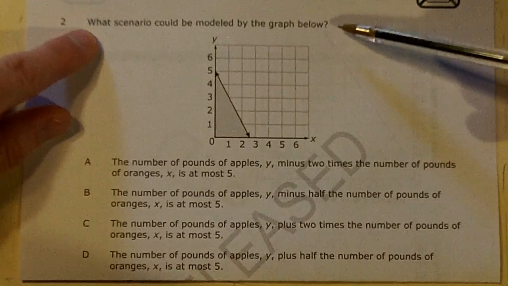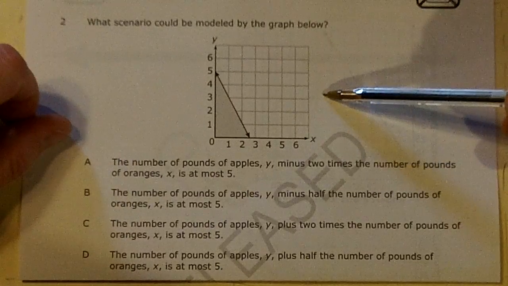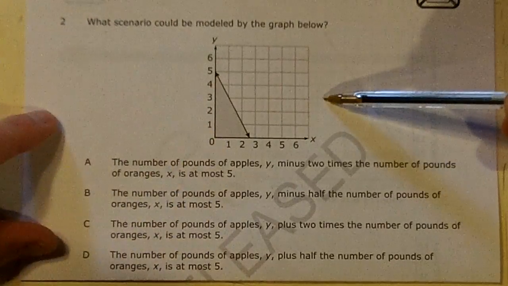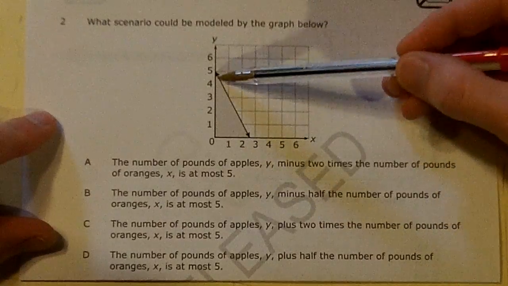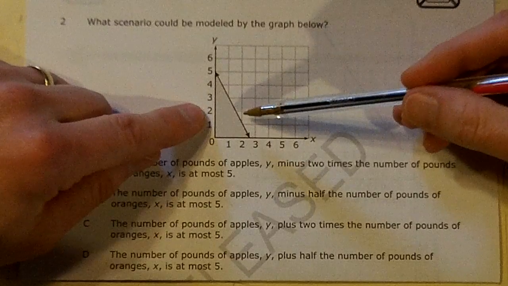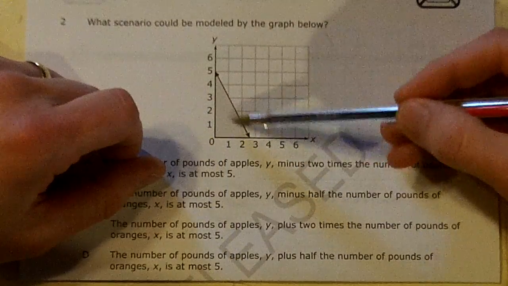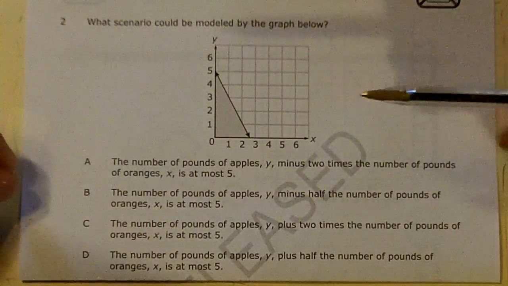It says, what scenario could be modeled by the graph below? All right, so I just have a question here. Here's the graph, and I can see right away that since it's got the shaded part and a straight line, this tells me that it's a graph of a linear inequality. That's what the shaded part tells me. It's going to be an inequality and not just a linear equation.